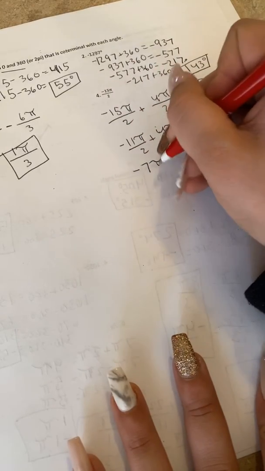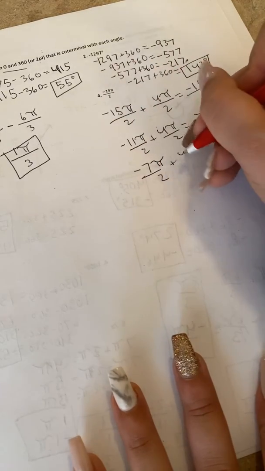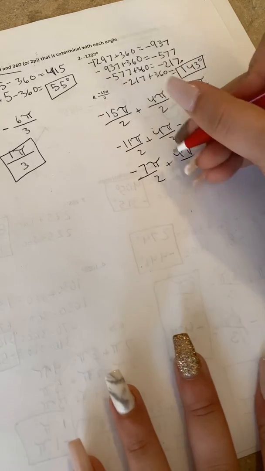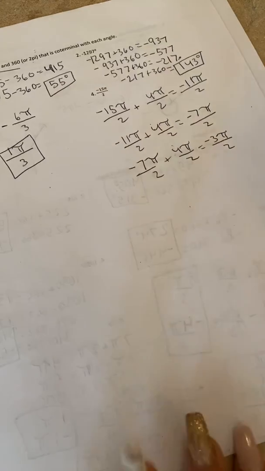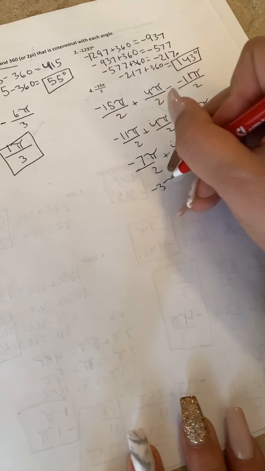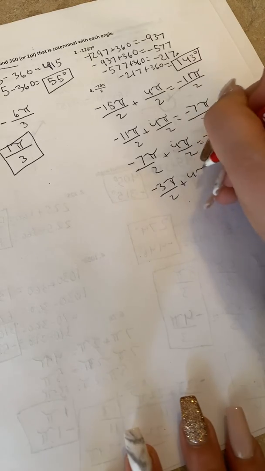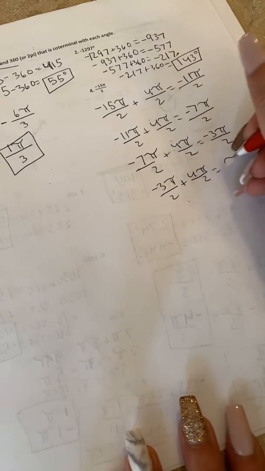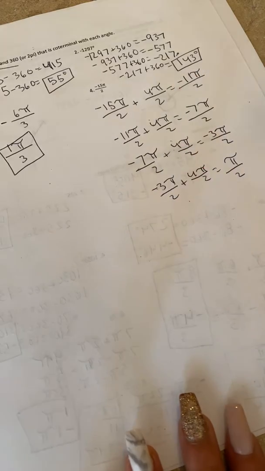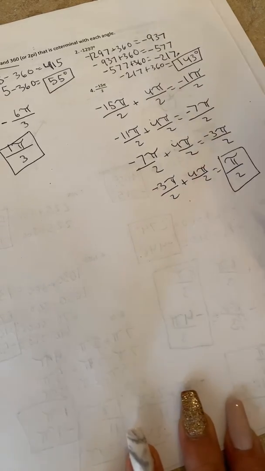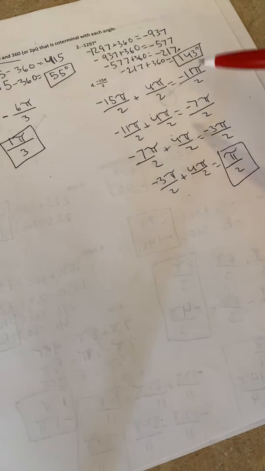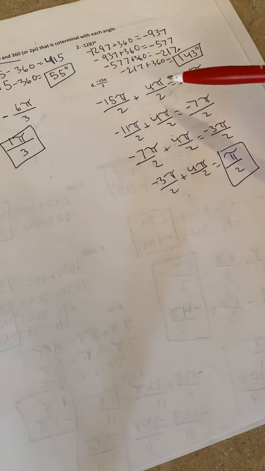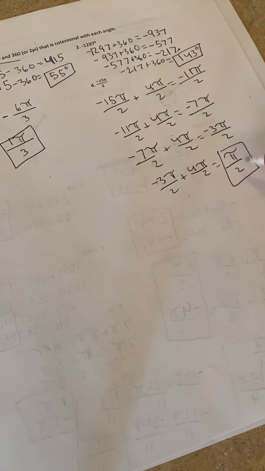Negative 7 pi over 2 plus 4 pi over 2 gives me negative 3 pi over 2. So we're still negative, so we're going to add again. So negative 3 pi over 2 plus 4 pi over 2 gives me pi over 2, because negative 3 plus 4 is positive 1. And that is between 0 and 2 pi, because that's pretty much the same thing as 1/2. Okay? And so you don't have to write all these steps out. If you know that you're going to constantly be adding 4 every time, that's fine. And as long as I get that final answer, you're good on your classwork.